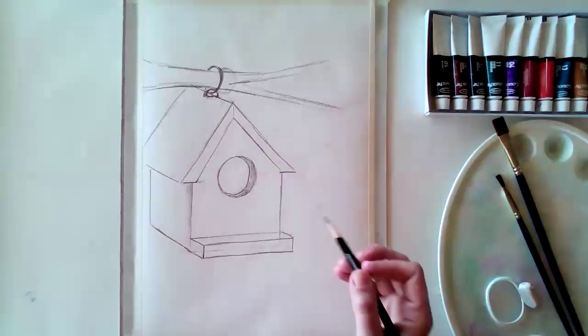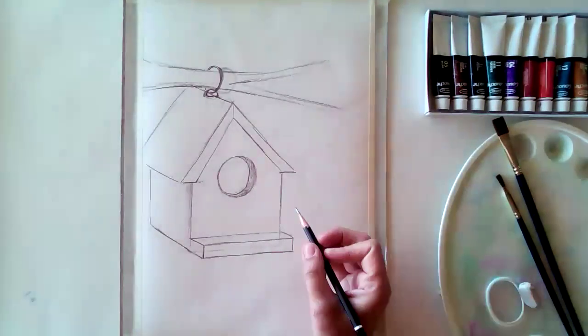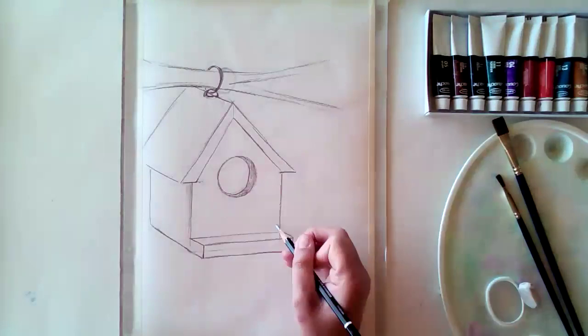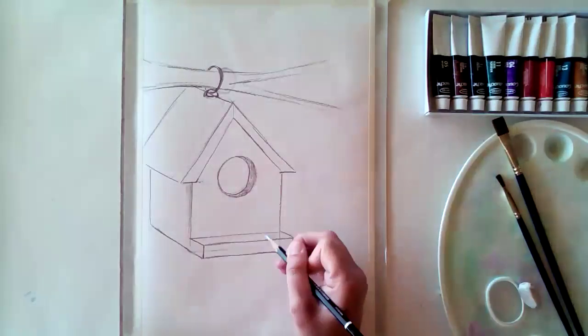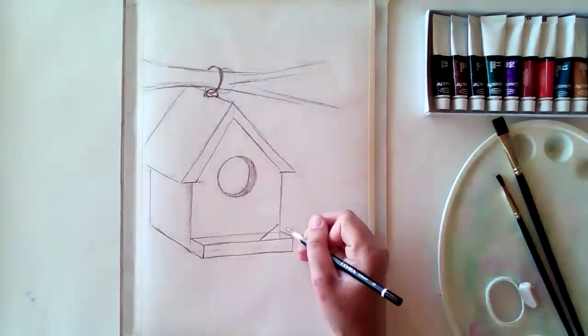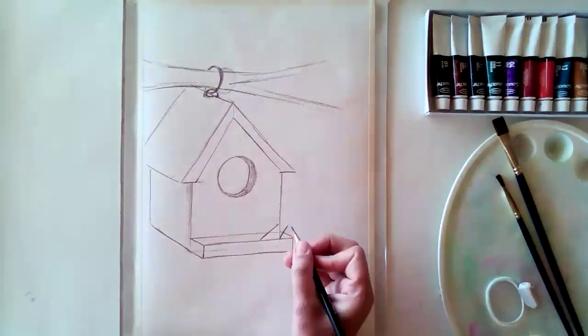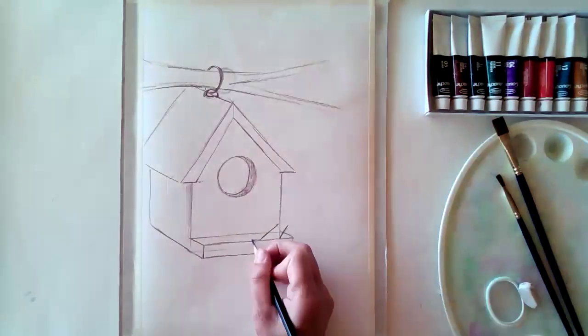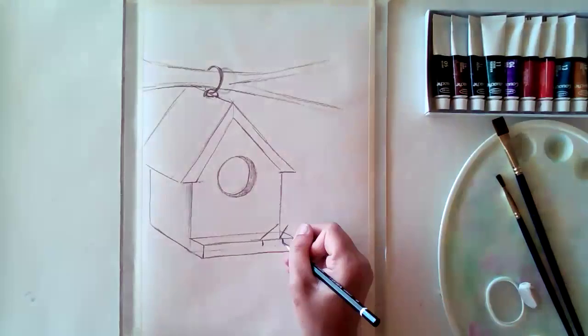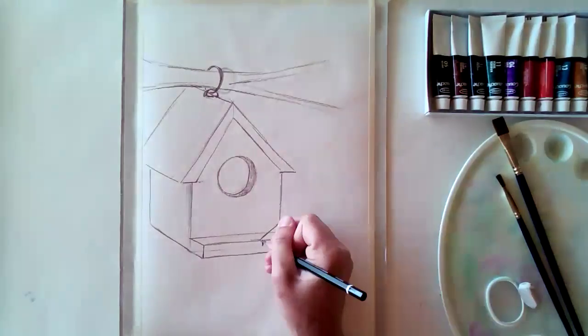So let's plan the birdie. Actually, I think we can start by putting the legs. So just one longer leg here, one shorter. The birds usually have one part of the leg behind that helps to hold, and then here in front.